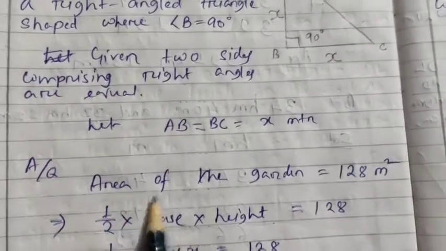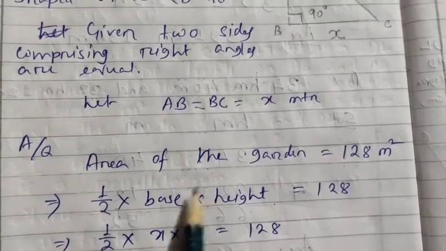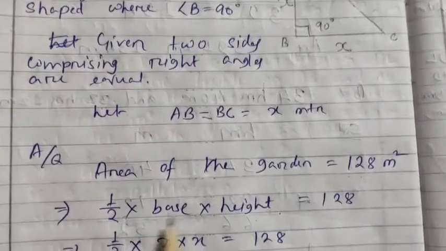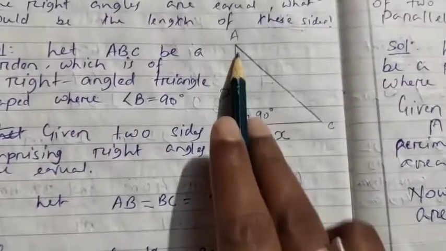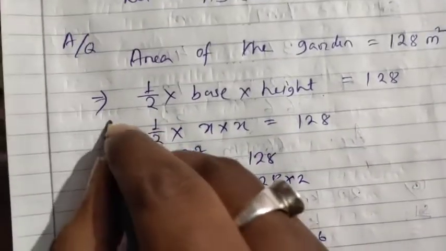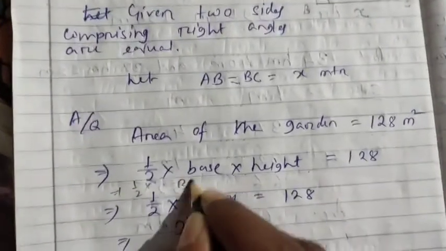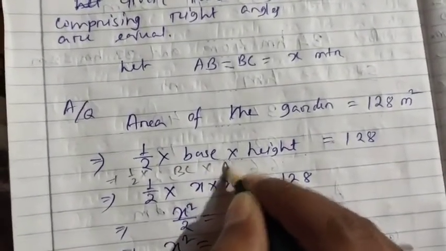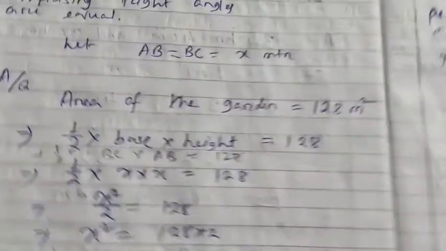Okay, so according to the question, area of the garden is 128 meter square. All of you know that area of a triangle is half into base into height, which is 128. So half into, you write base, which is also x, BC, and AB is also x. Okay, in this case you can write one step here: half into, in case of base you write BC, and in case of height you write AB, equal to 128. You can add this step also.